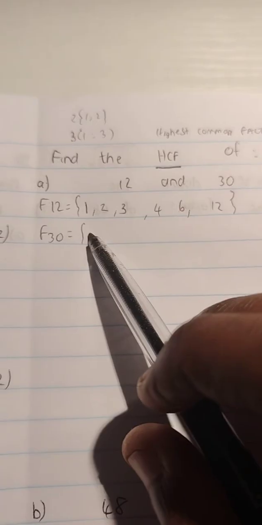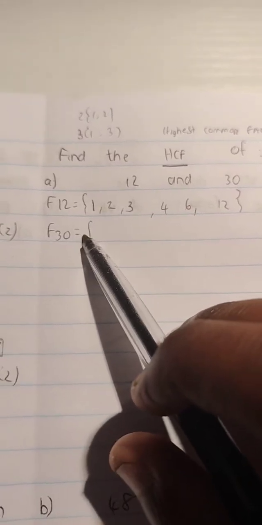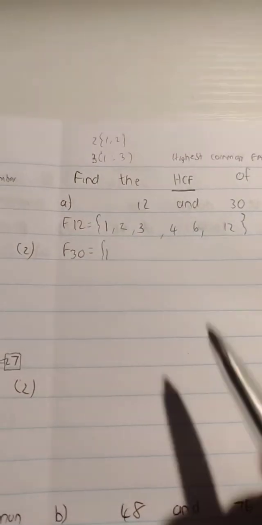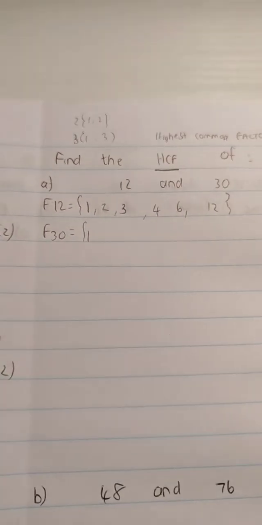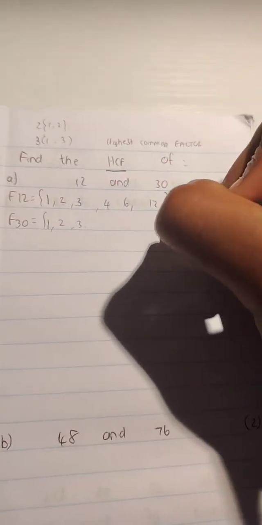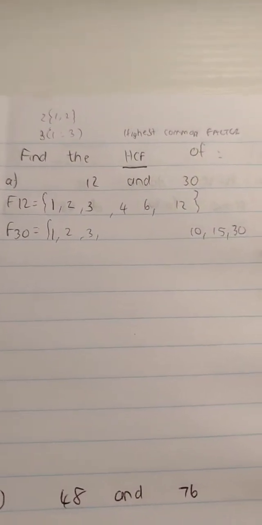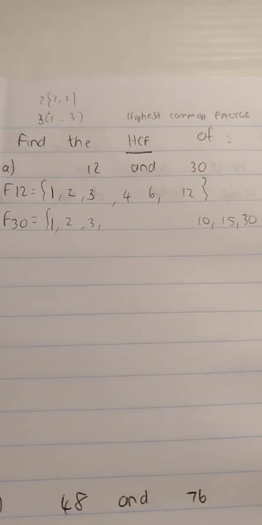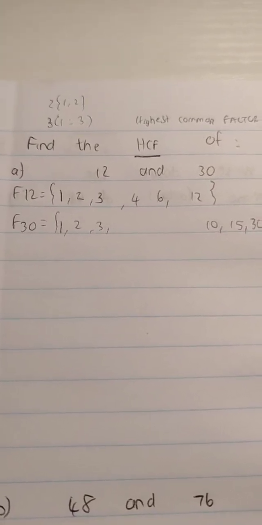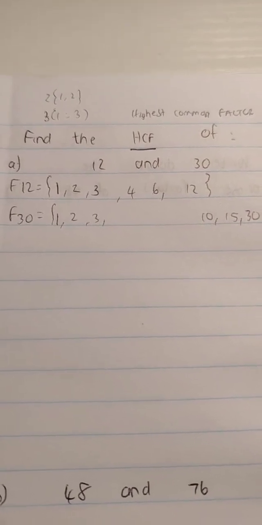The first factor of 30, guys, is what? What is the first number that we know that goes into 30? 1. How many times does 1 go into 30? 30 times. Next number is 2. 2 goes into 30 how many times? 15 times. The next number is 3. 3 goes into 30 how many times? 10 times. Does 4 go into 30? No, guys. 4 is not a factor. If 4 goes into 30, it leaves a remainder, so 4 is not going to be accounted for.